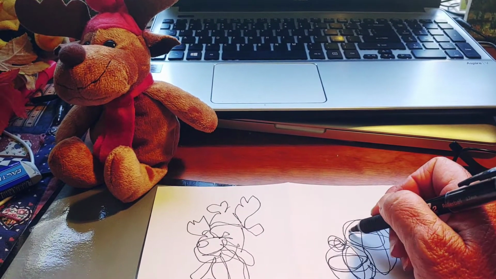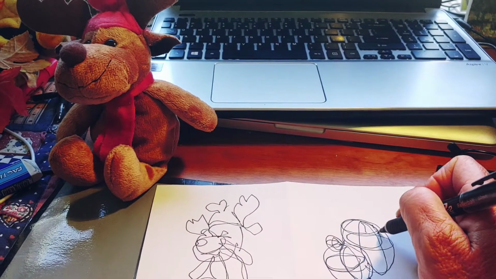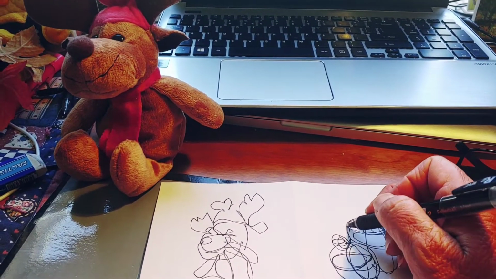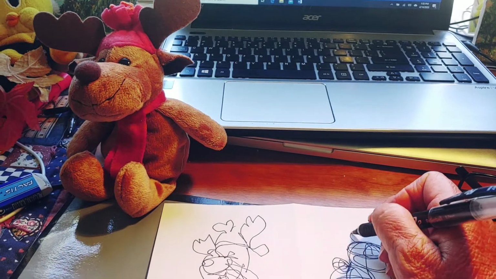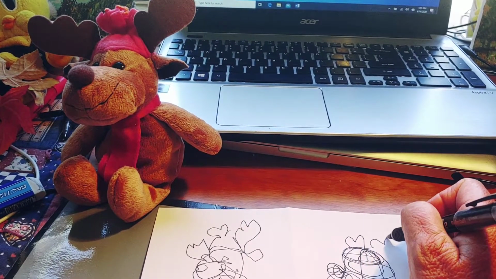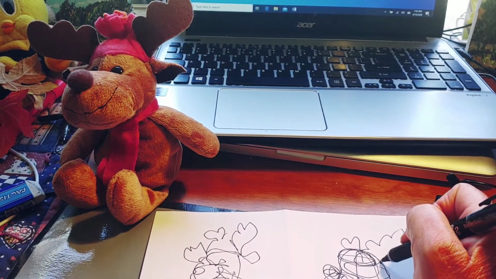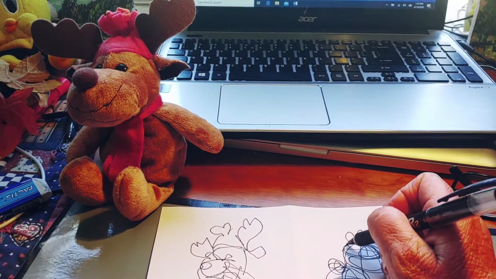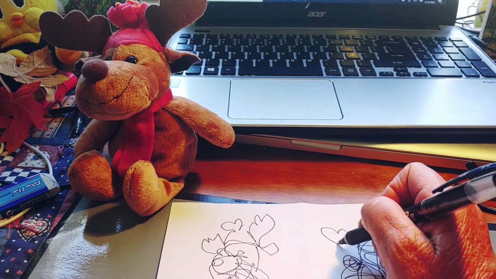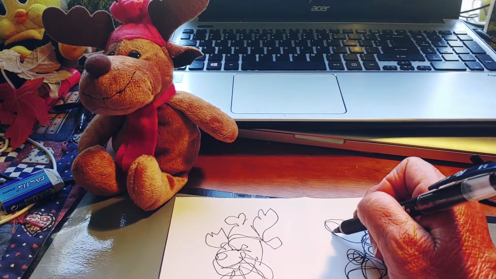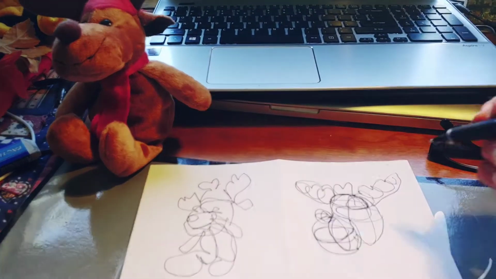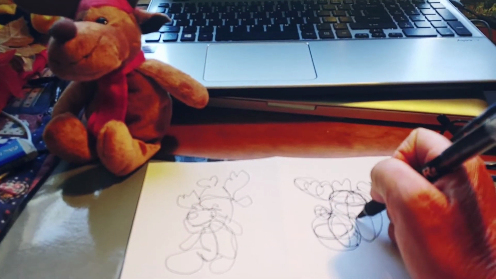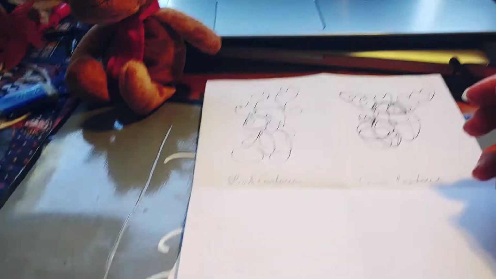And then you could draw the hat the same way. So you're drawing almost like it's 3D. Okay, and then I'm going to draw the ears. And I'm going to imagine what the other side of the ears are like. Okay, so all wrapping it around. Okay, so I have a cross contour drawing of the moose's head.